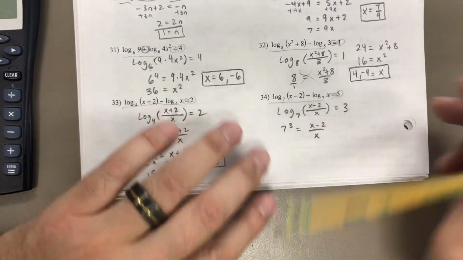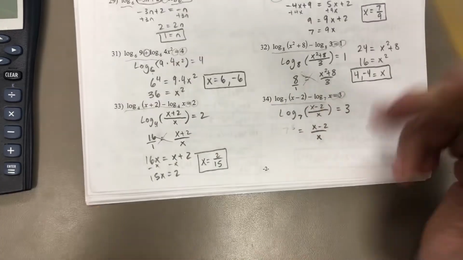All right, 7 to the third power. If you use your calculator on that, you get 343.